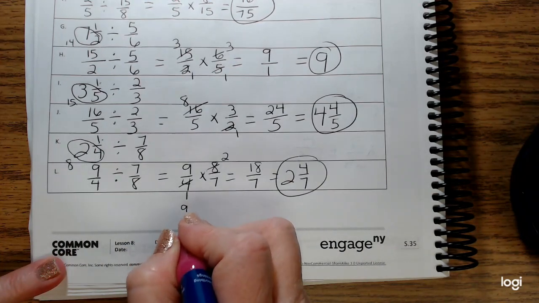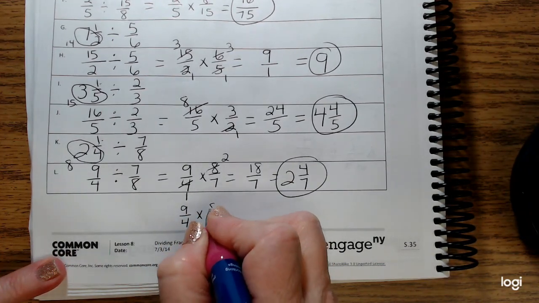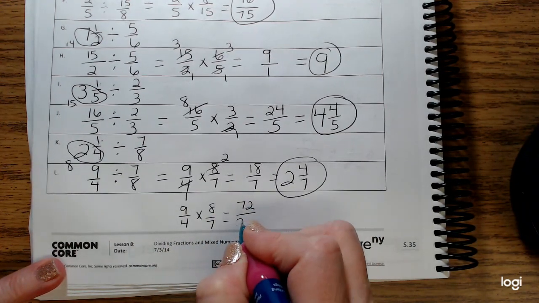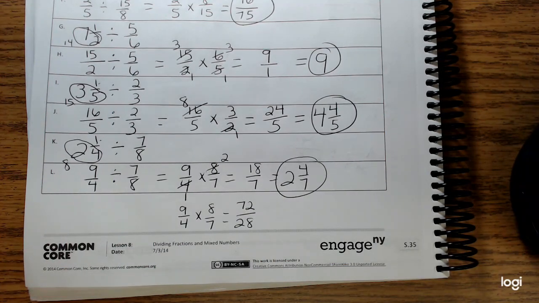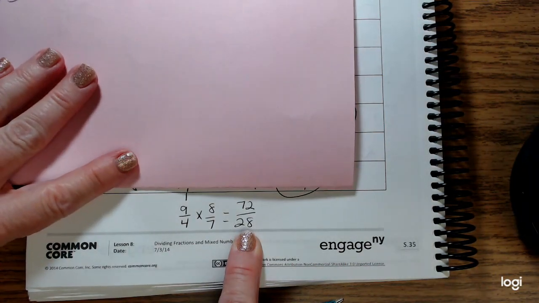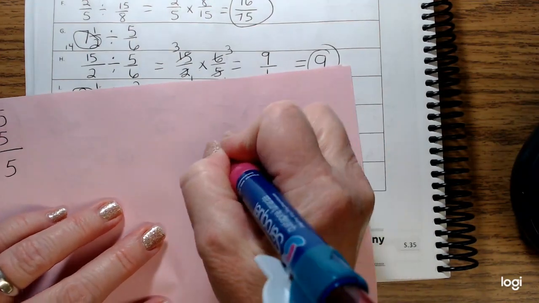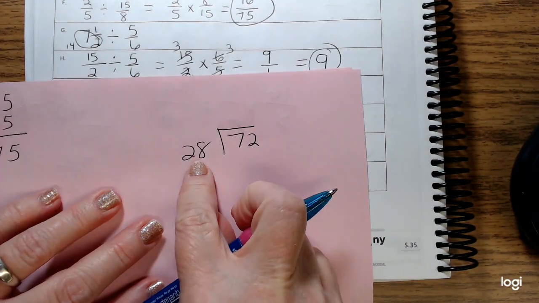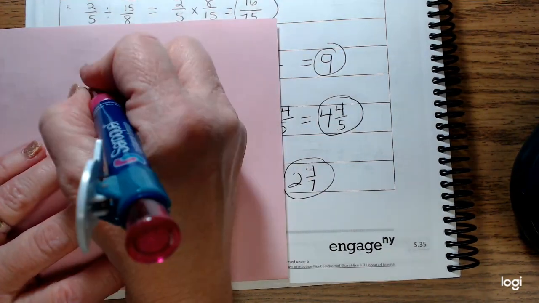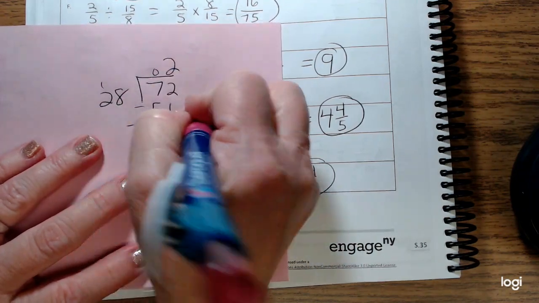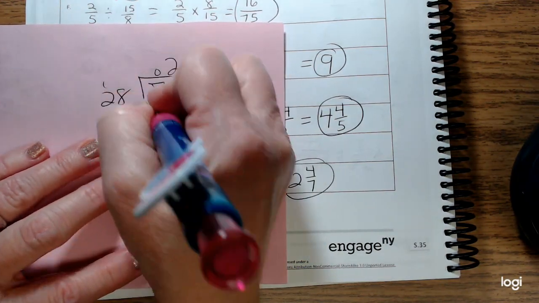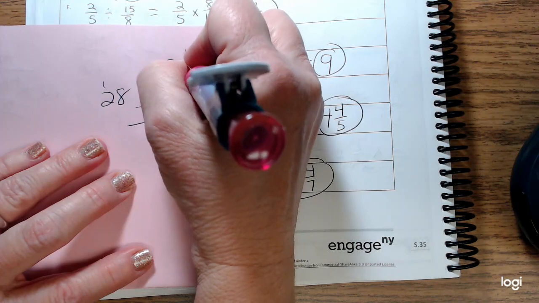Okay, what if you were that person that did this? Let's see what happens. If you don't know your facts, you have the answer 72 over 28. Okay, you still have to do division because you have a top-heavy fraction. So let's try it. Let's do 72 divided by 28. Okay, let's see, it's going to go in there 2 times because it won't go into 7 2 times. 2 times 8 here is 16. So I have 56. And we're going to subtract. So I have 2 and 16 over 28.